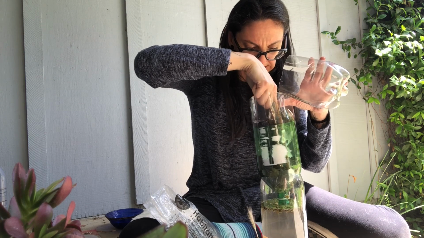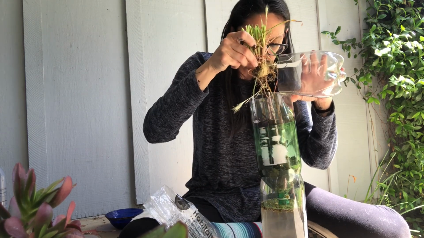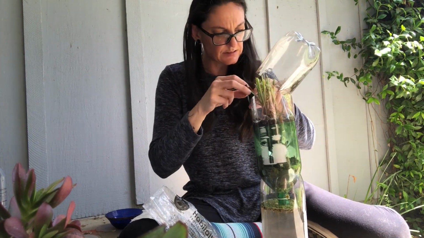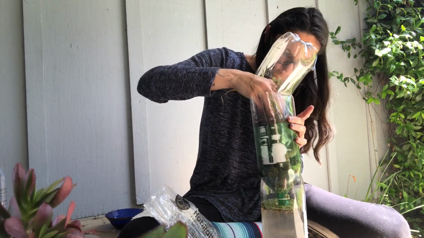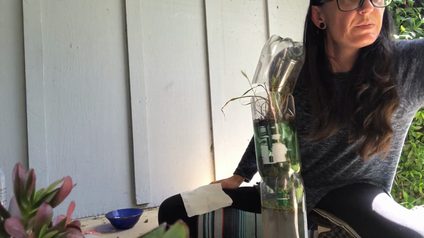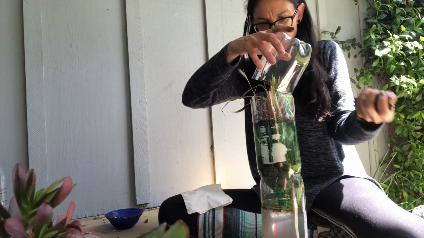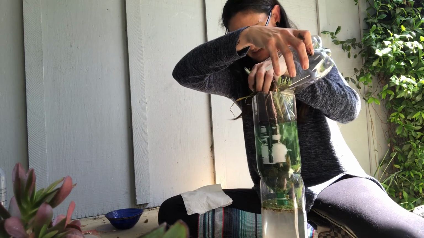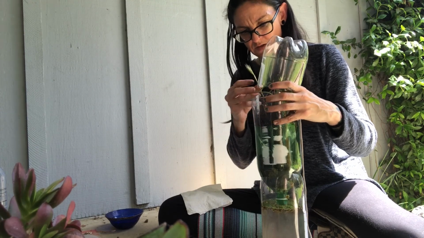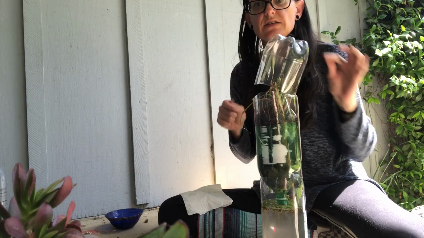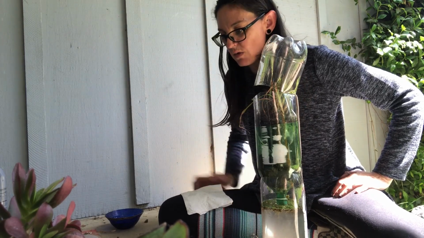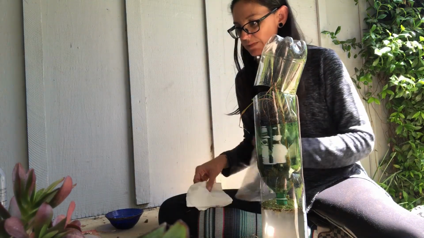Make some space. And let's see what happens. Most of science is just kind of seeing what happens when we try things. All right, so let's seal this off and then let's talk about what we will expect to see happen.